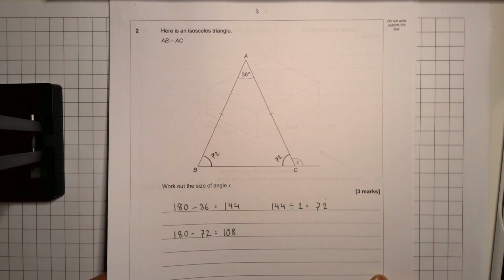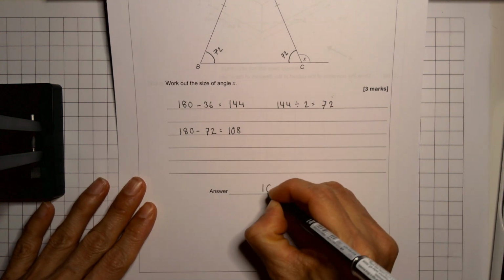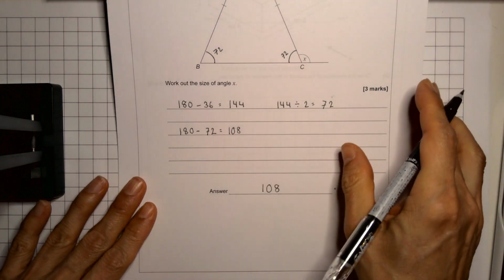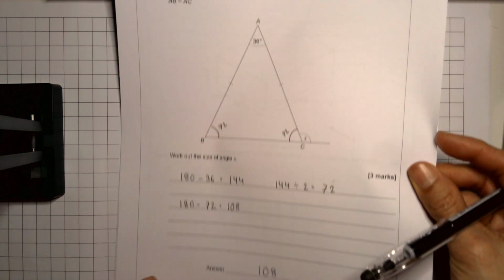But that's not where we will write it. We will write it in the answer bit. So down here we have our answer bit, and we're going to write 108. Nice and clearly. Worth 3 marks, so do show some of your workings. That was question 2. Let's look at question 3.